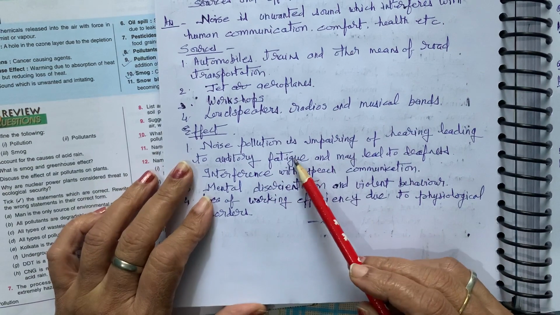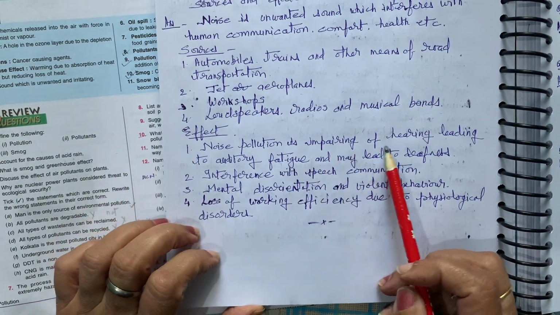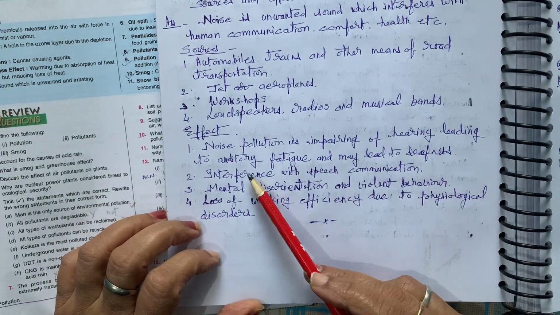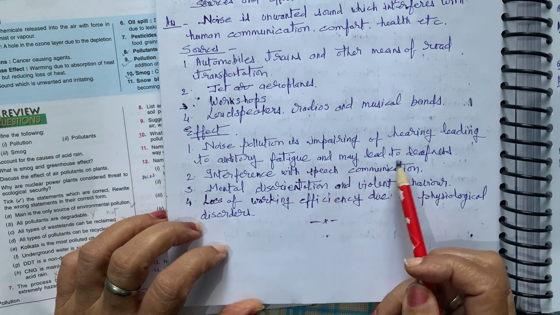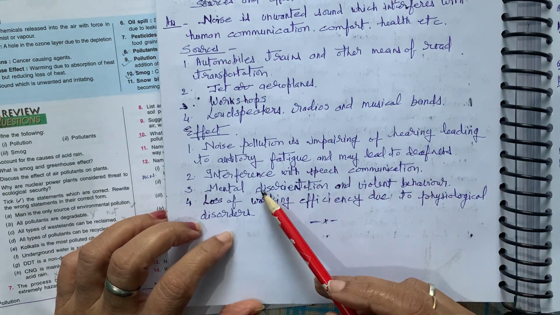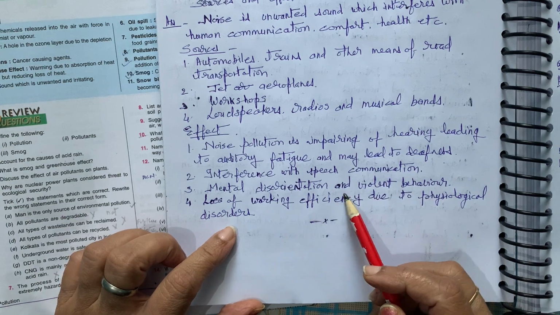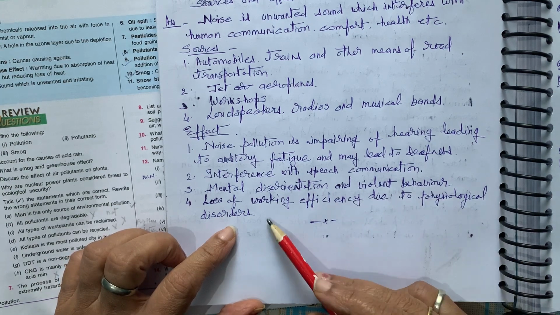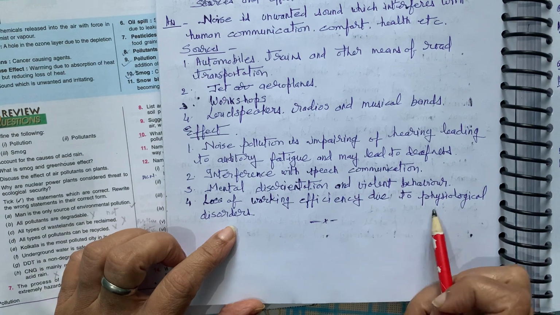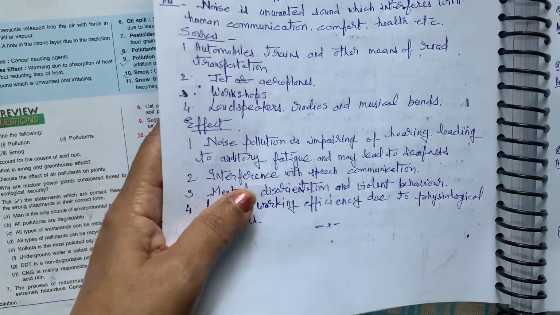What is the effect? Noise pollution impairs hearing, leading to auditory fatigue, and may lead to deafness. Interference with speech communication, mental disorientation and violent behavior, loss of working efficiency due to physiological disorders.